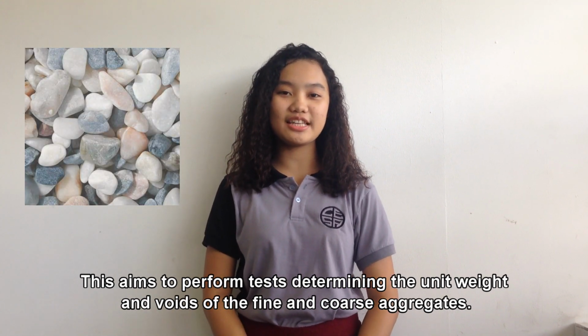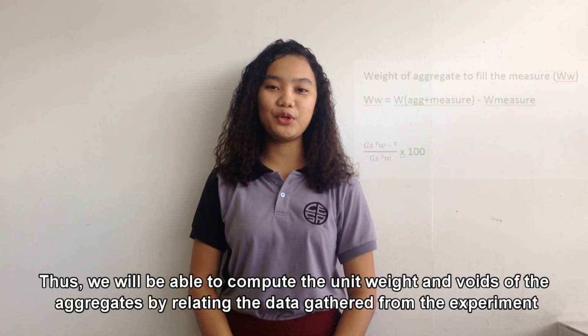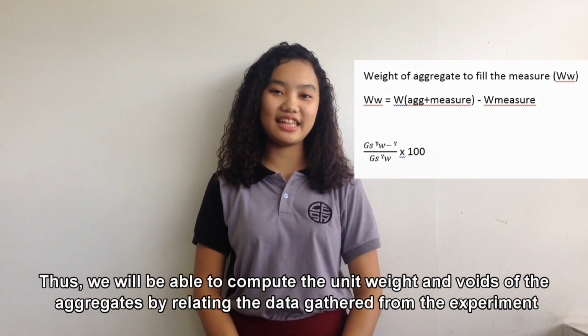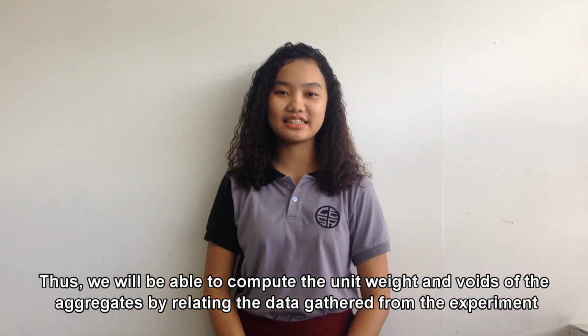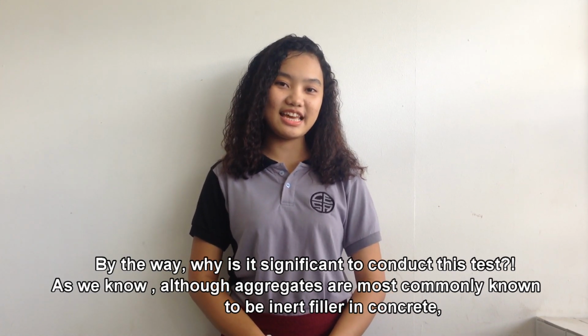of the fine and coarse aggregates. Thus, we will be able to compute the unit weight and voids of the aggregates by relating the data gathered from the experiment. By the way, why is it significant to conduct this test?